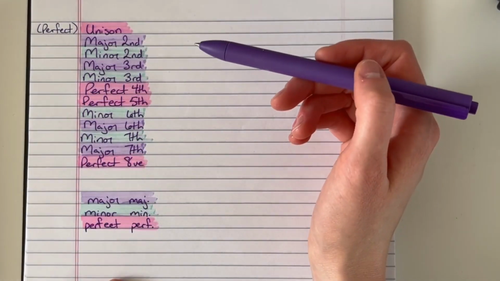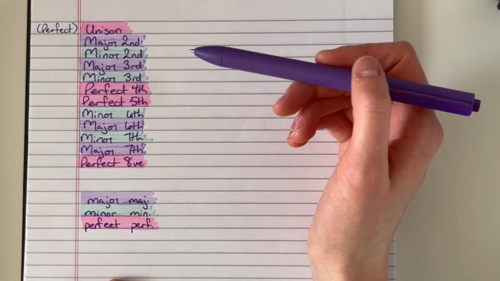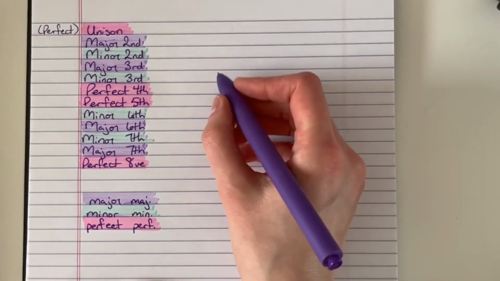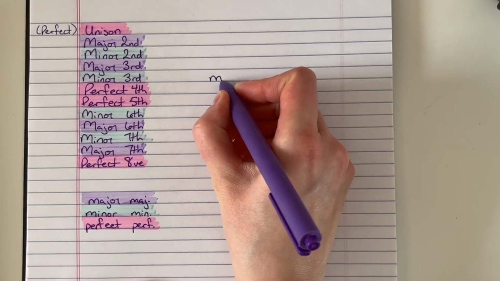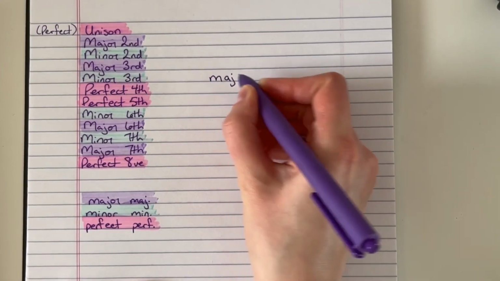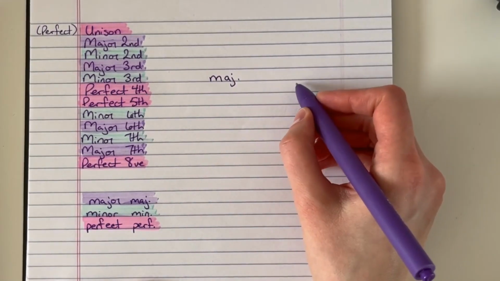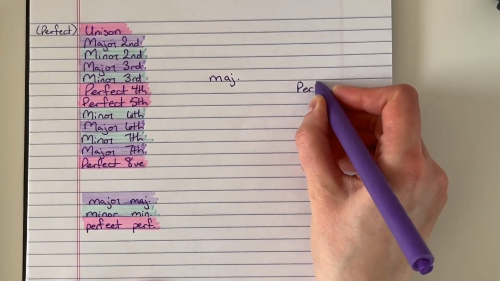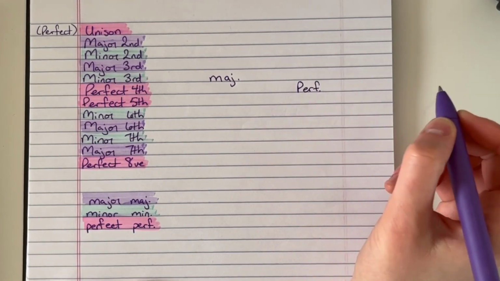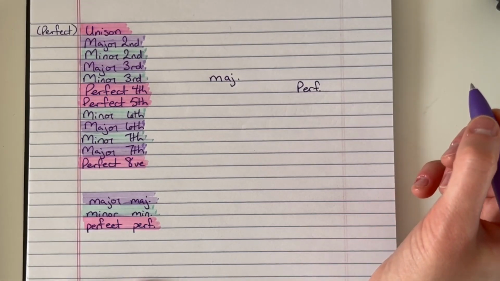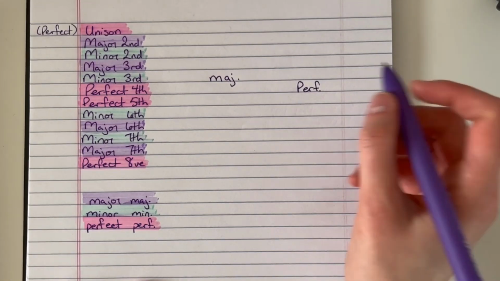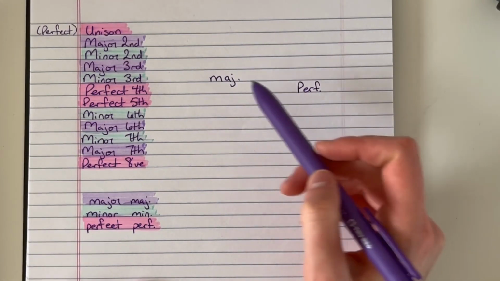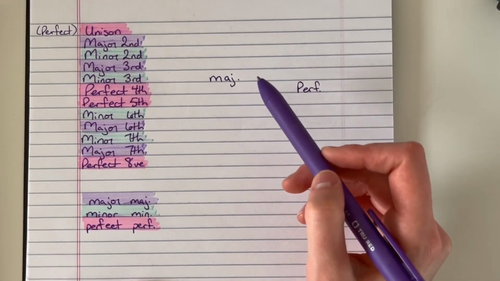Before we talk about making these bigger or smaller, we have to talk about a starting point. And our starting point is major, which I'll do MAJ for short, and perfect, PERF for short. So we can go bigger or smaller from here. And if you understand it this way, it's going to make a lot of sense.